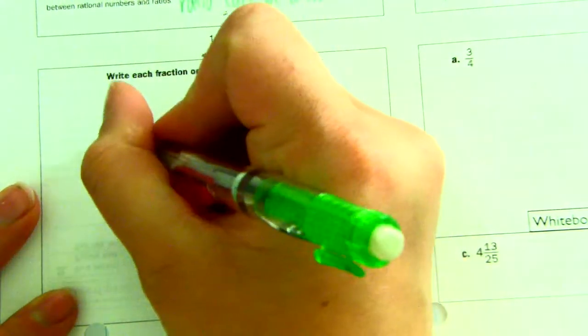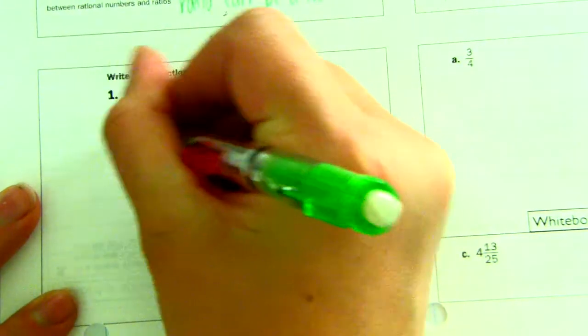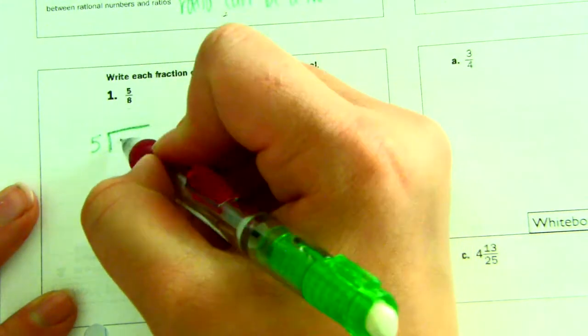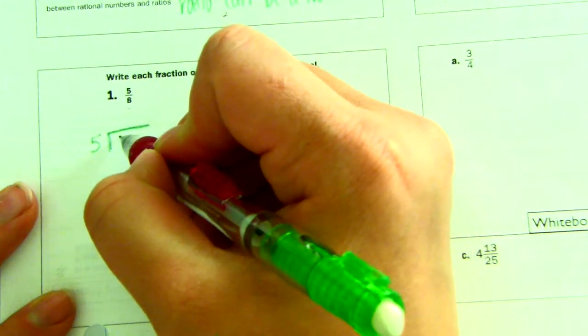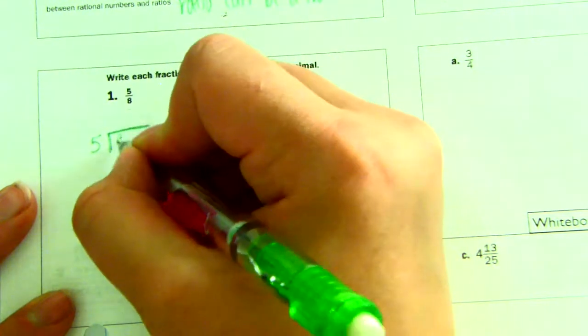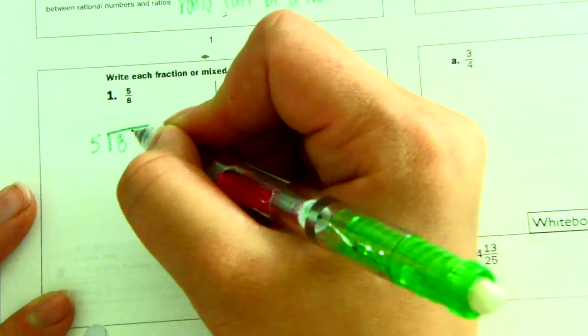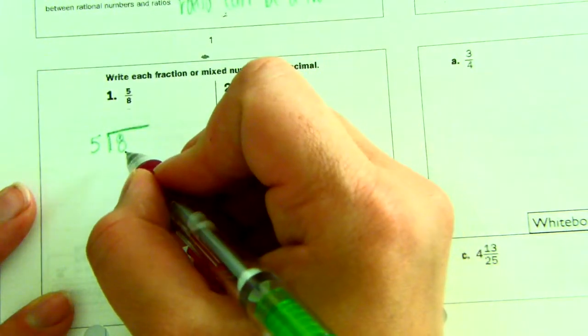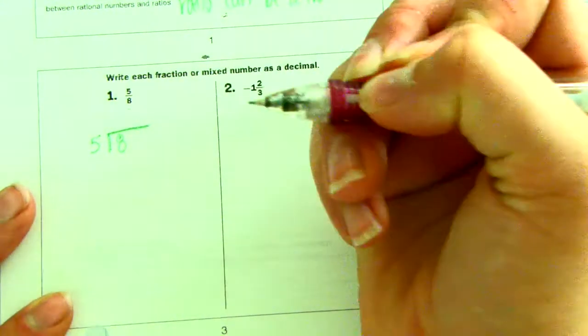So when we long divide fractions, setting up our bar here, the top number goes on the inside and the bigger number goes on the outside.